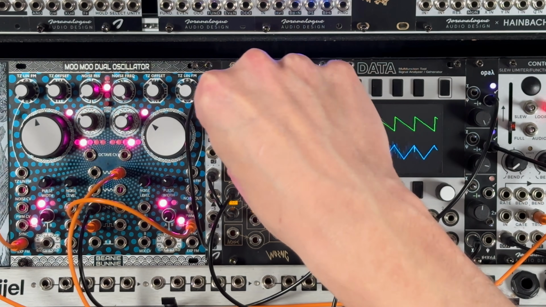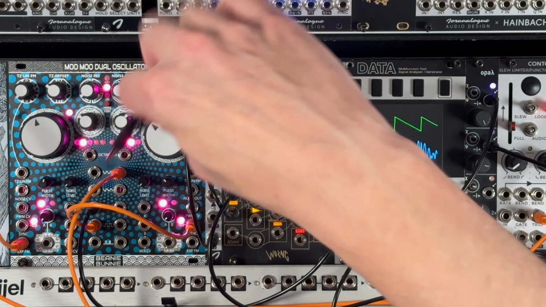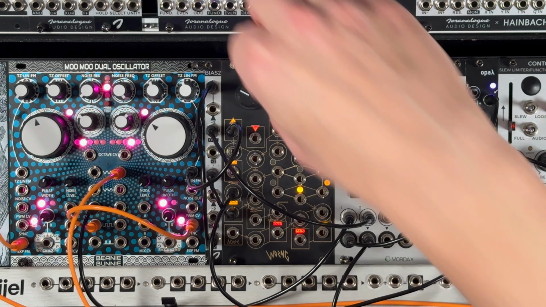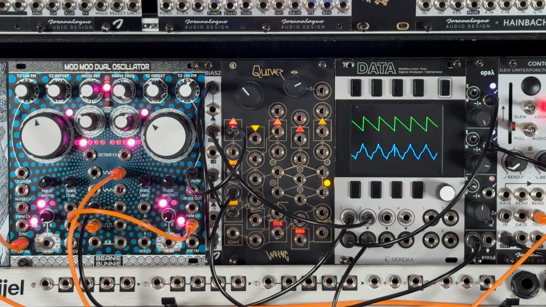Let's sweep that frequency with an LFO as well, because why not? So that saw wave is now pretty complex, and again, this is just a rectifier that's opening up this whole extra sonic palette for us.